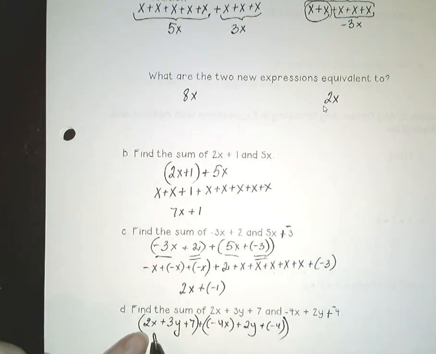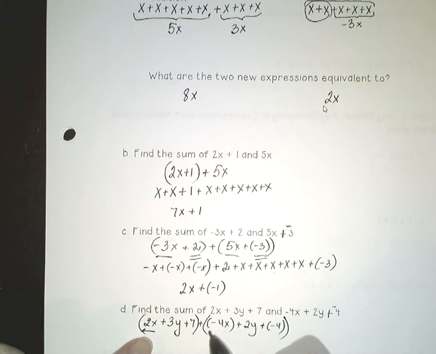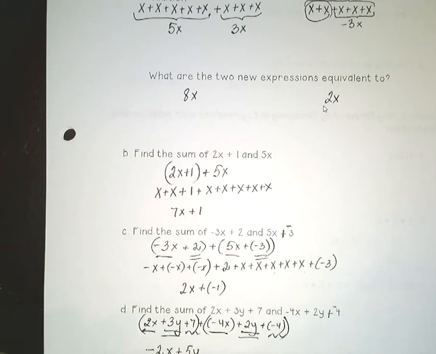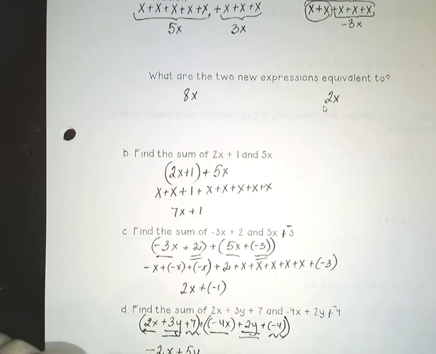So I have 2x and negative 4x. They are like terms. And this is addition in between them, so I have all these terms that I can combine. So 2x and negative 4x I can combine. I will also be able to combine 3y and 2y. And I can also combine 7 and negative 4. So 2x plus negative 4x: 2 plus negative 4 is negative 2x. 3y plus 2y, making 5y. 7 plus negative 4 is 3.